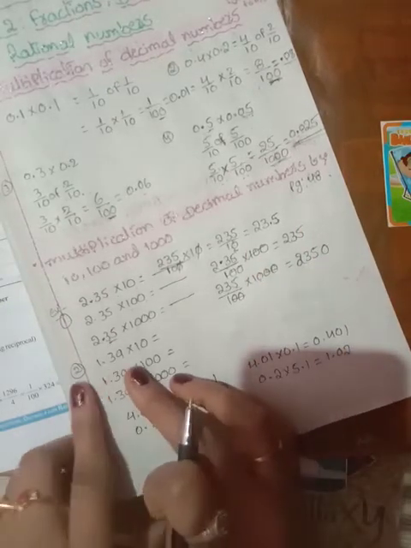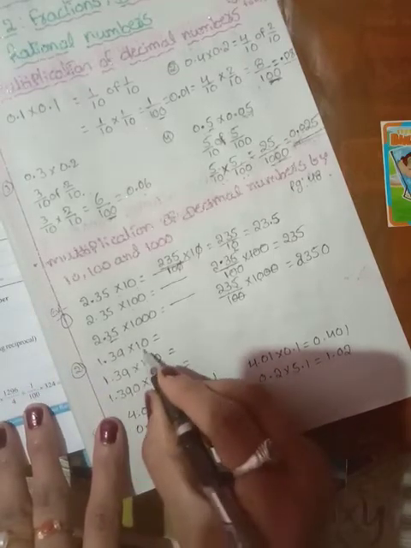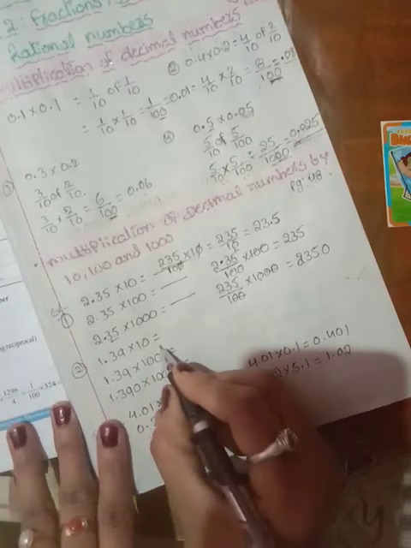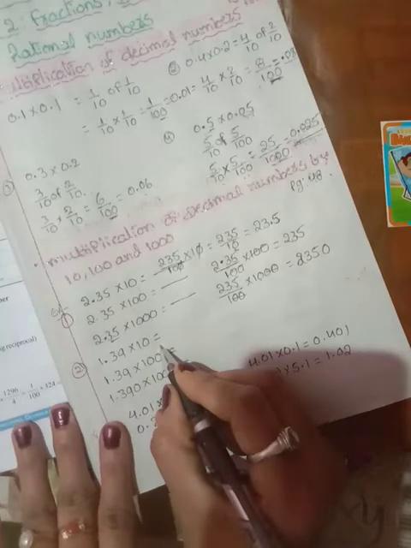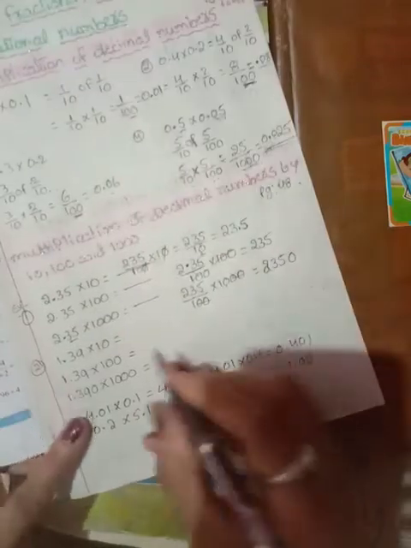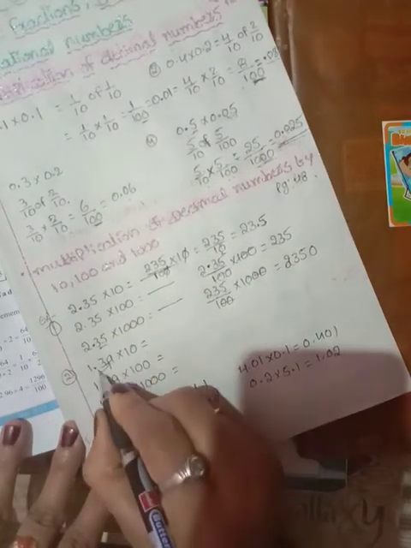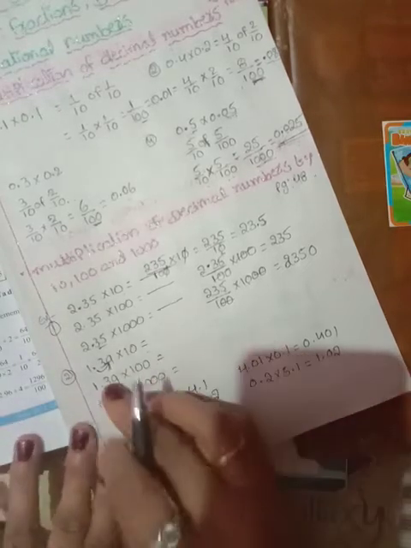Now another example: 1.39 cross 10. Move the decimal point 1 place to the right. Observe this arrow neatly. Why?